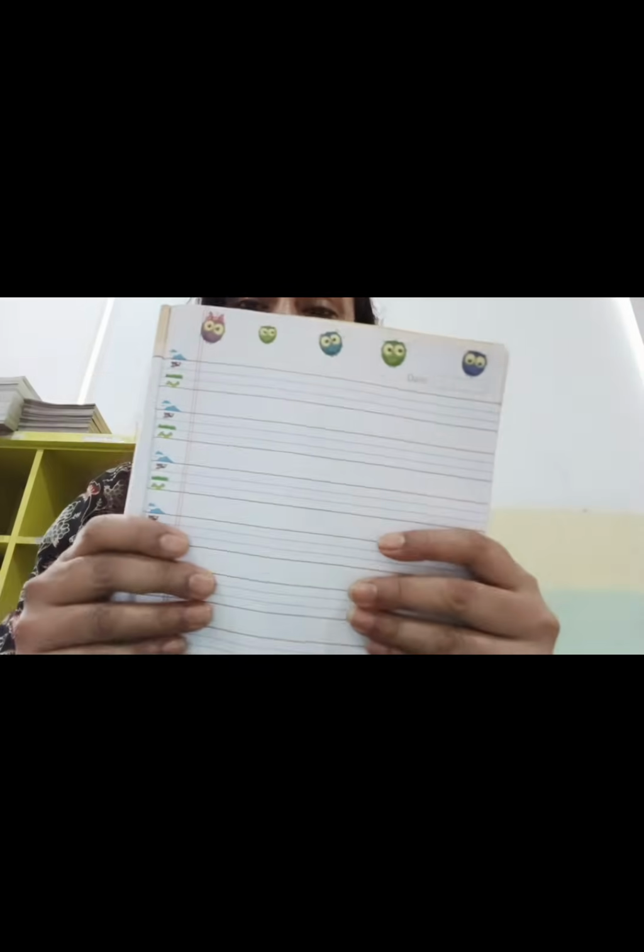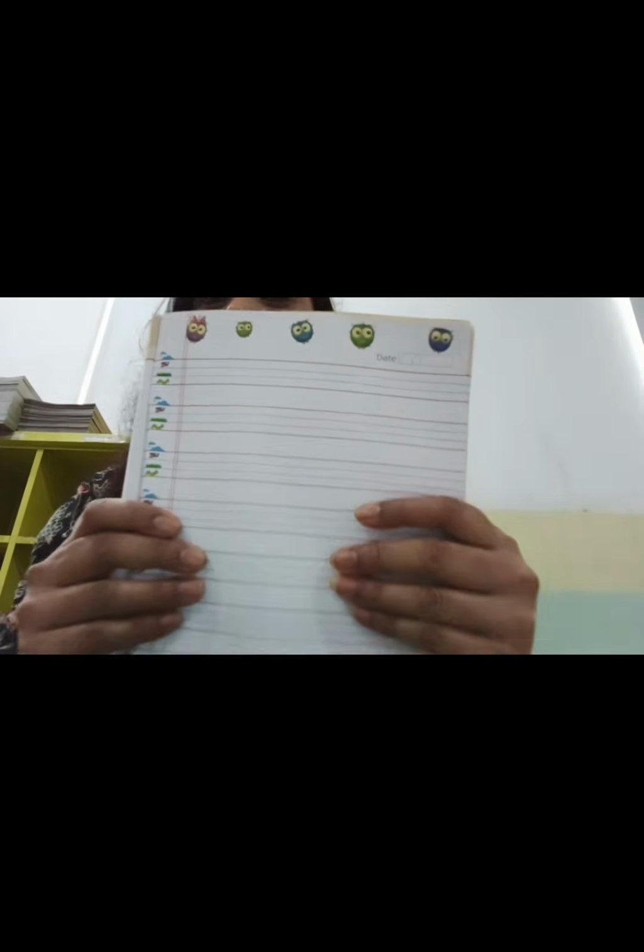Okay, so one more important part: you have seen that in our English copy there will be 4 lines. I am showing you. I have some copies in my hand. In the English copy, you will find 4 lines, and each line has its individual name.